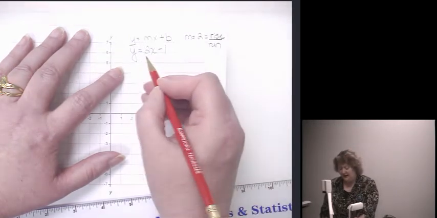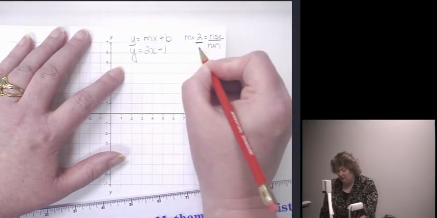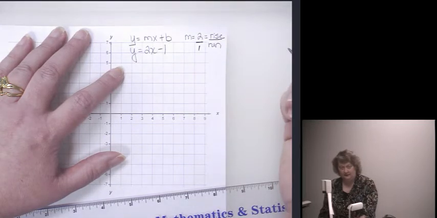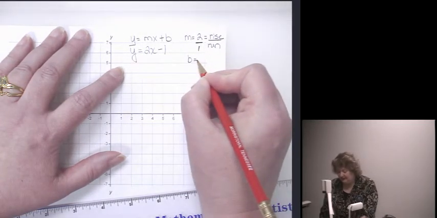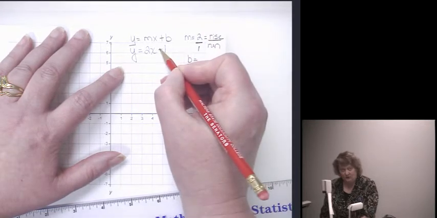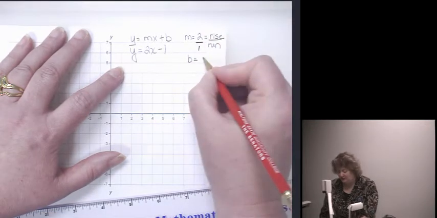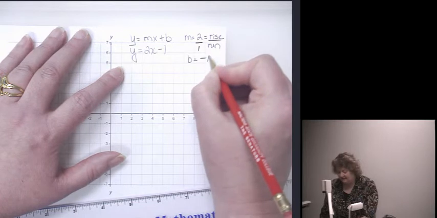Whole numbers, like we have here, can be written over 1. Our y-intercept is -1. We want to include the sign with it.